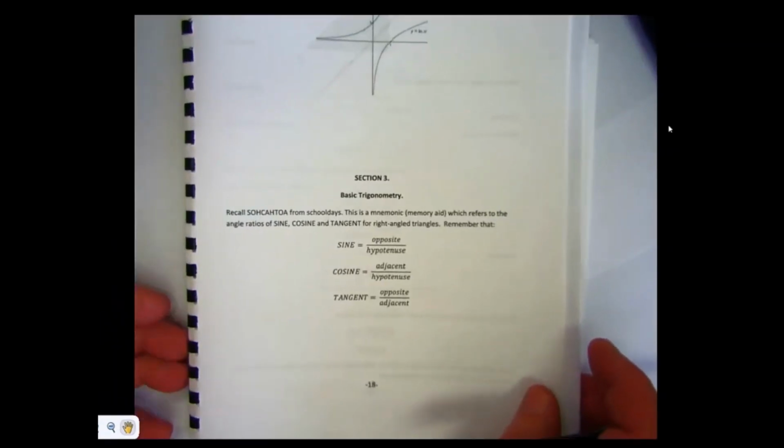Basic trig, and we start with a favourite, SOHCAHTOA. Now hopefully you remember SOHCAHTOA from school days. The word doesn't exist as such, but we've made it up because it's a memory aid or mnemonic, and it refers to the sine, cosine and tangent of an angle.